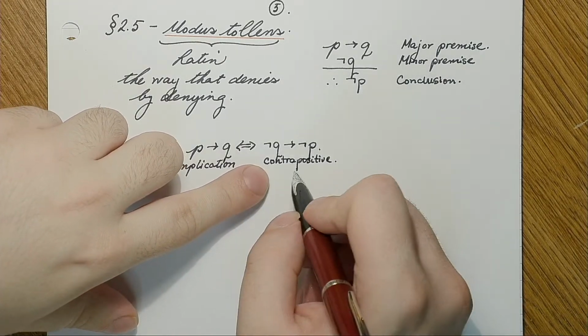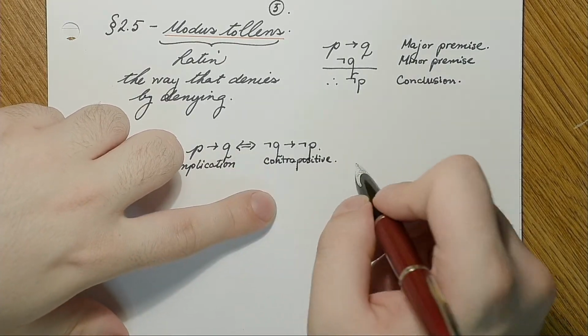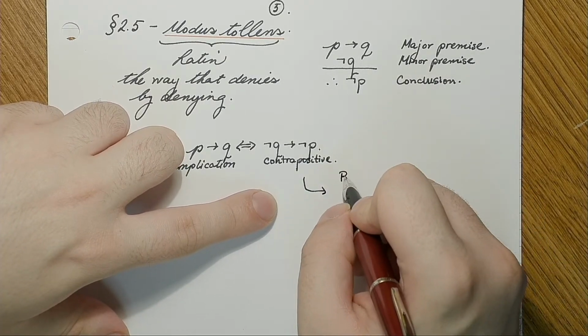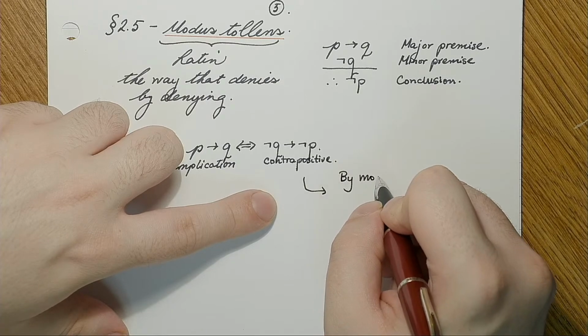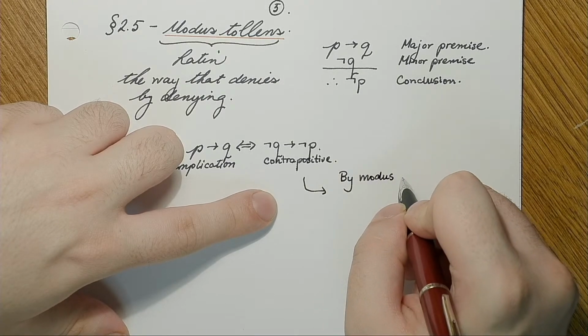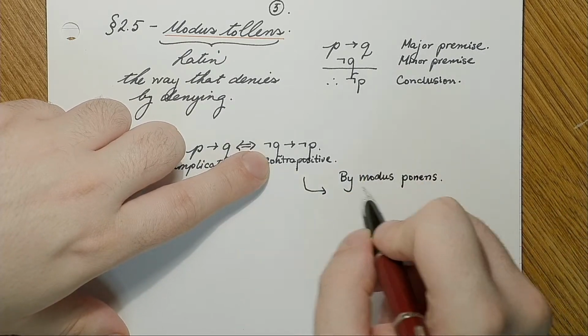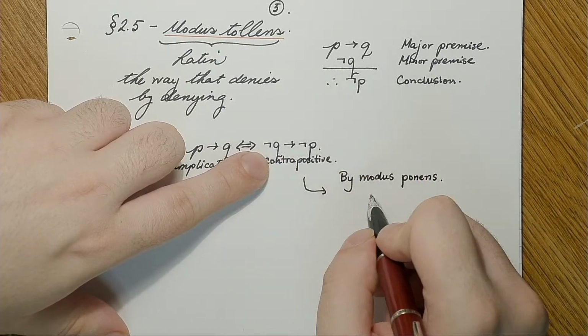Well, if you think of this, by modus ponens, which is what we had done previously, we had the implication.